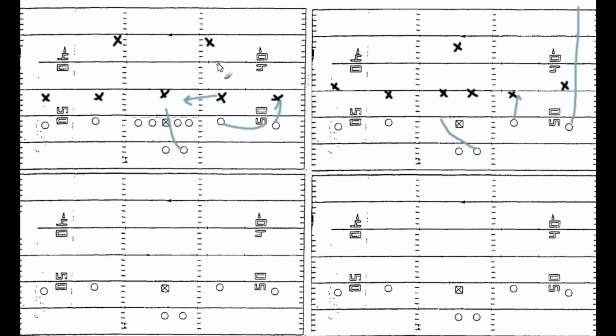But overall, we've seen in the Super Bowl, this is an insanely powerful concept. It just requires the defense to keep thinking. You put defenders in weird binds.